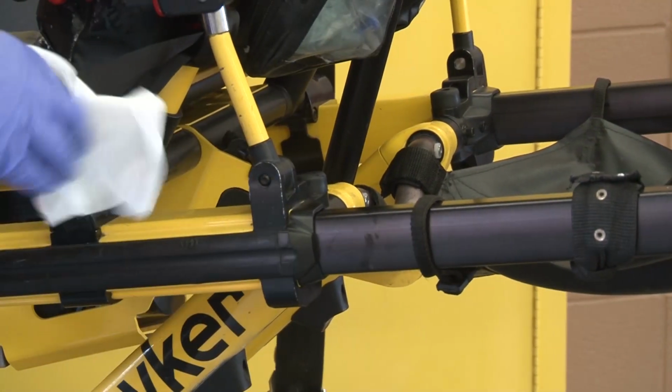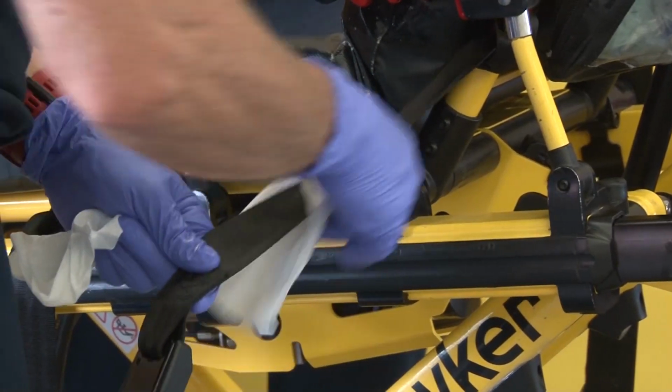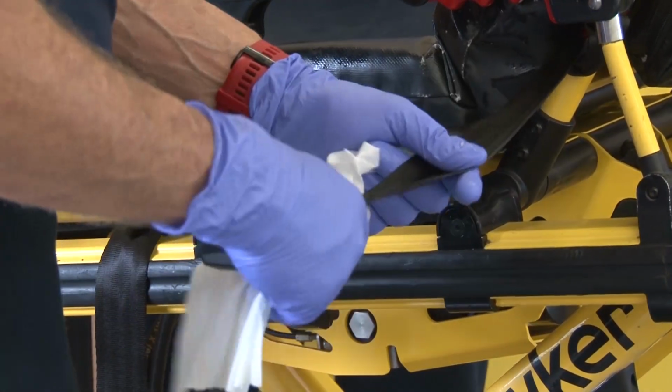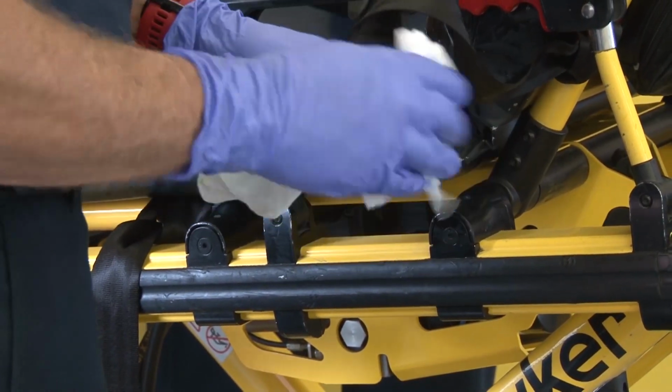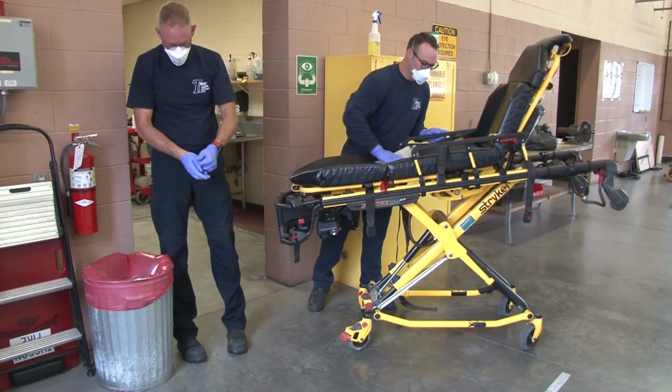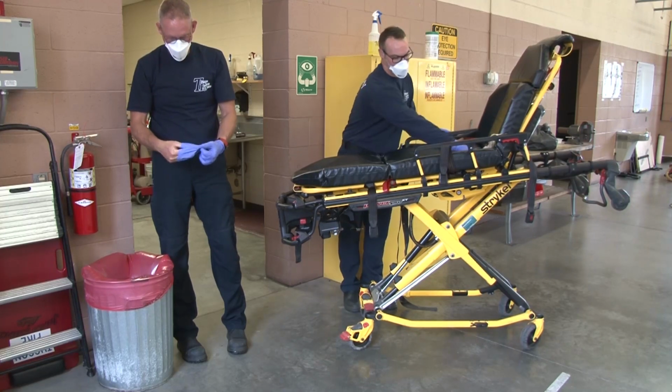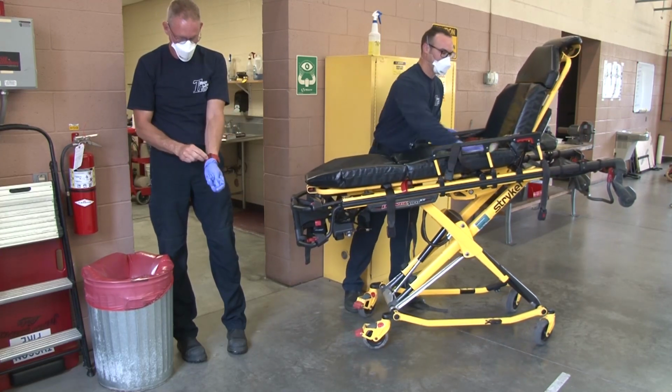When cleaning equipment, remember to be mindful of proper contact times, or the amount of time surfaces are to remain wet with the disinfectant in order for the proper reduction to be achieved. The recommended contact time information can typically be found on the product labeling.